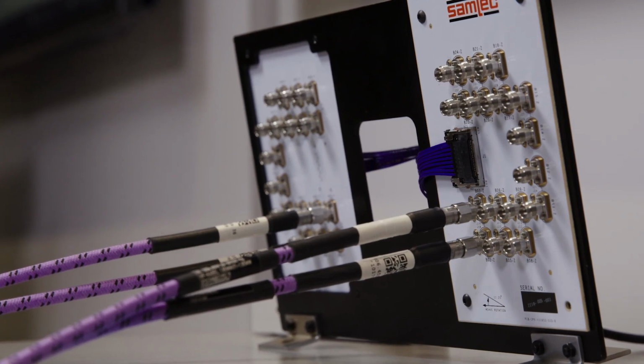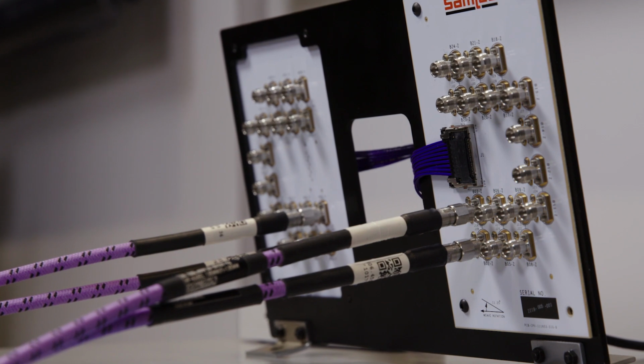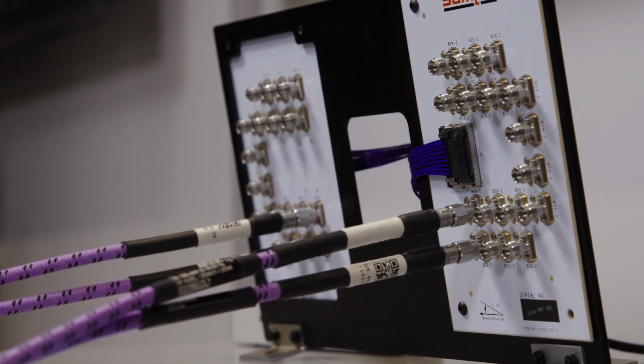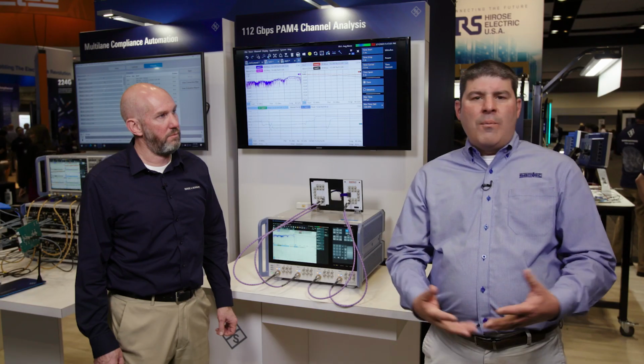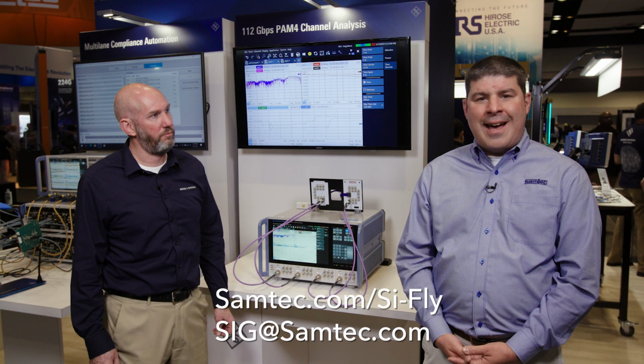It's capable of supporting high-speed data protocols such as PCI 6, 56 gigabit per second PAM4, 112 gigabit per second, and more. For more information about Samtec SciFly solution, please visit www.samtec.com/sci-fly or email our technical experts at sig@samtec.com.